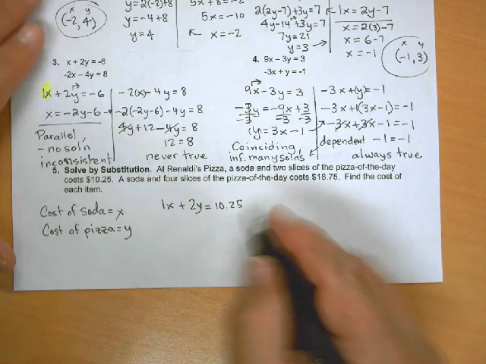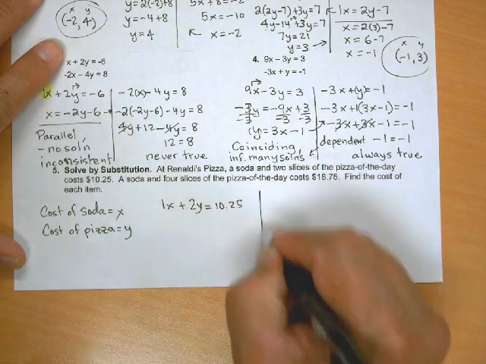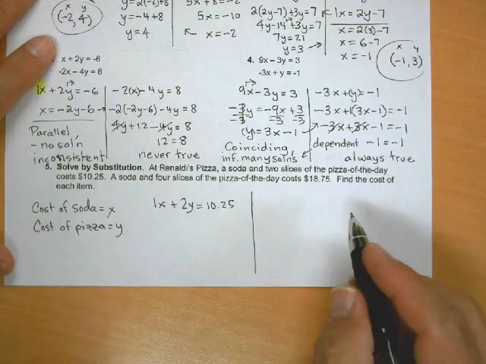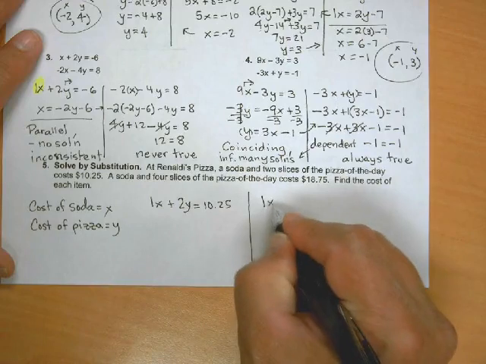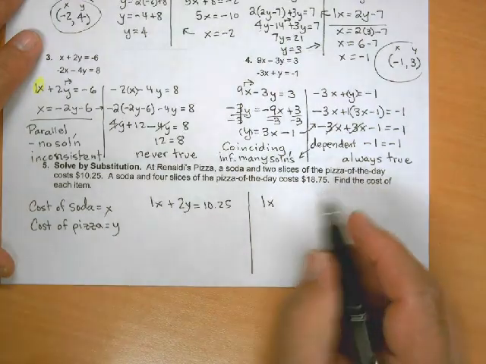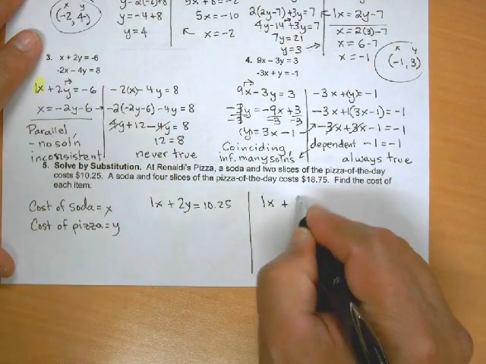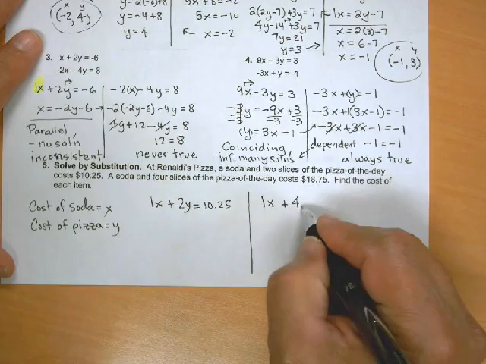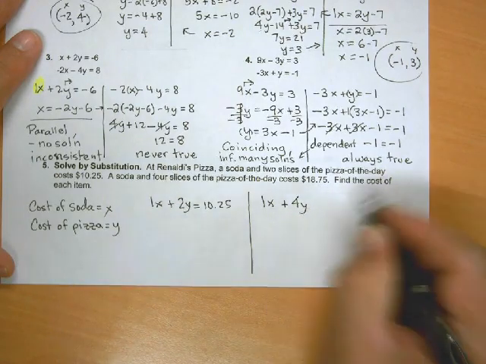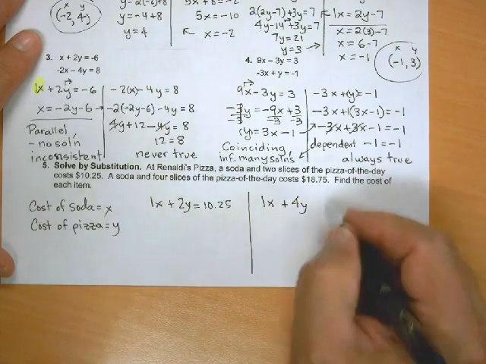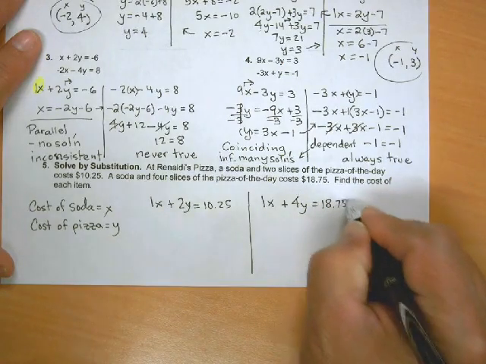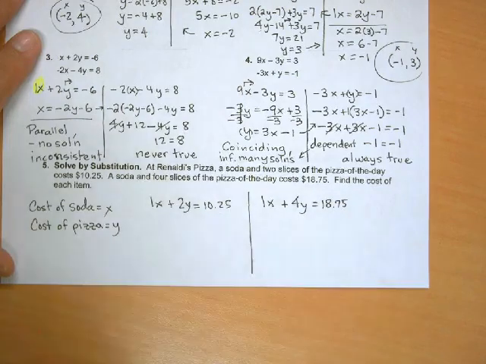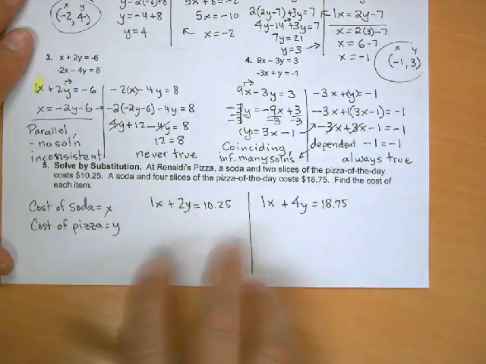Now we're solving this by subtraction. The other one side by side with this. So if you buy a soda, so 1 times the cost of a soda, plus 4 slices of pizza at $Y each, so 4 times the cost of a pizza, you'll spend a total of $18.75. And then once you have it set up, you do the same technique we did above to solve it.